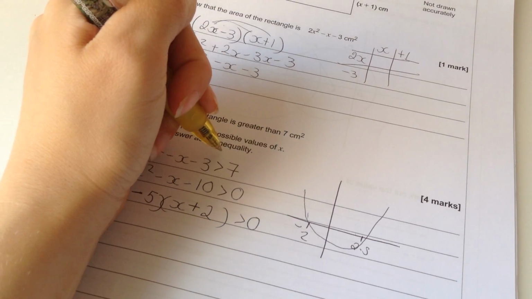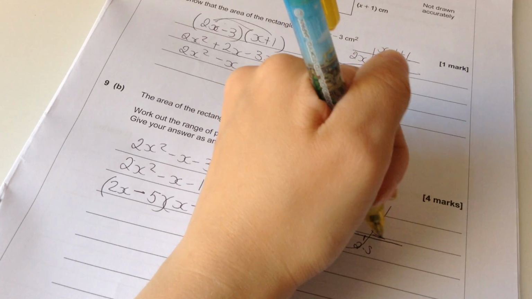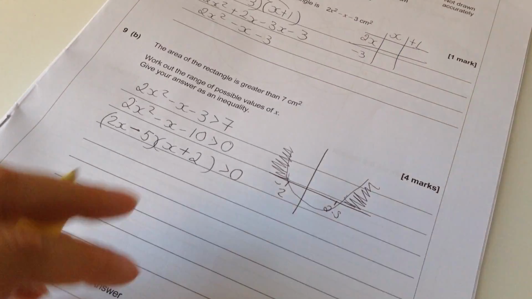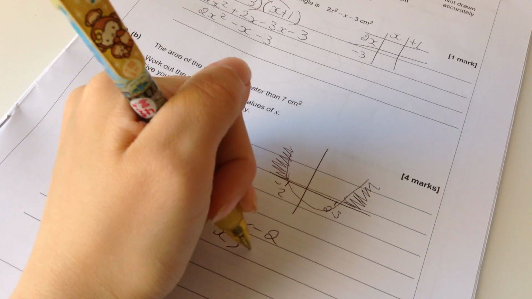So it looks like that. We want bigger than 0, so we want this region here, so we want toast. So x is less than minus 2, or x is bigger than 2.5.